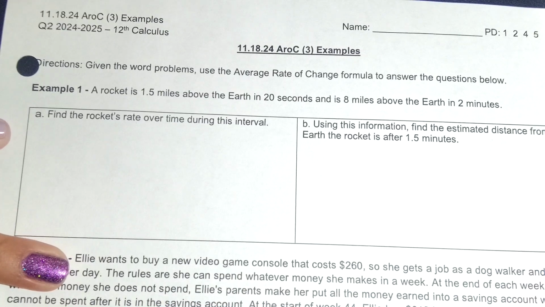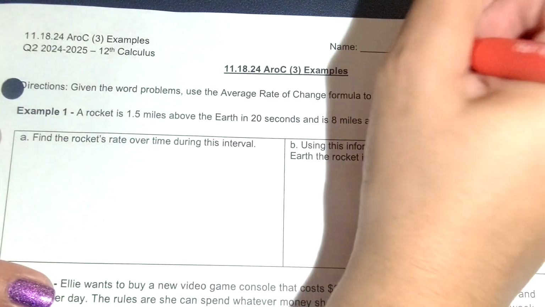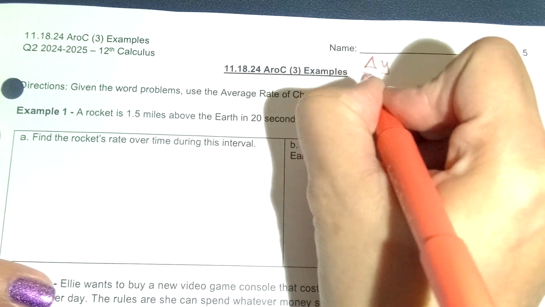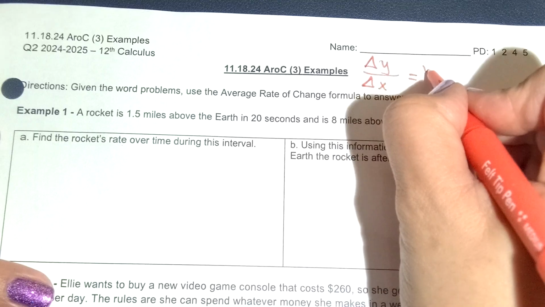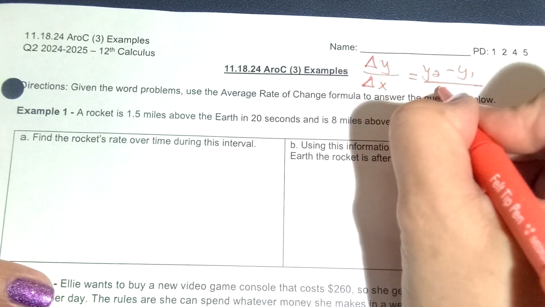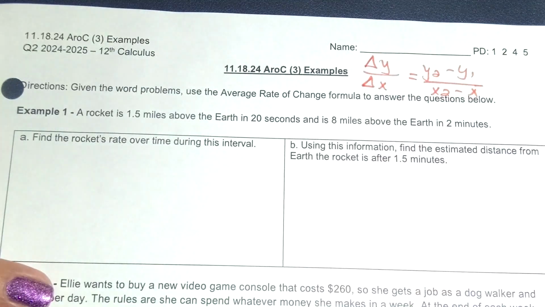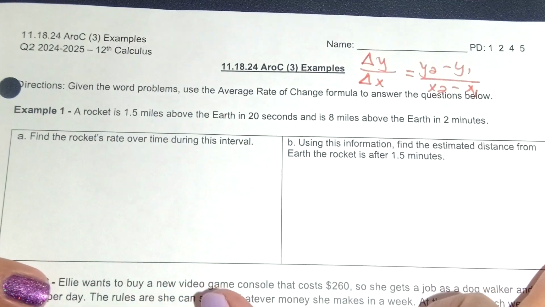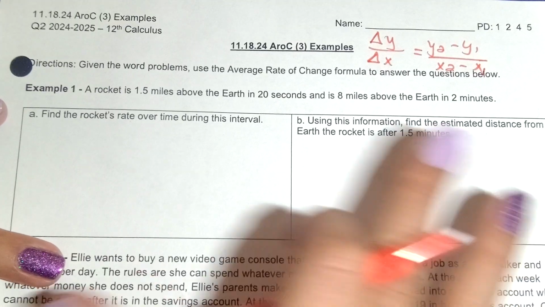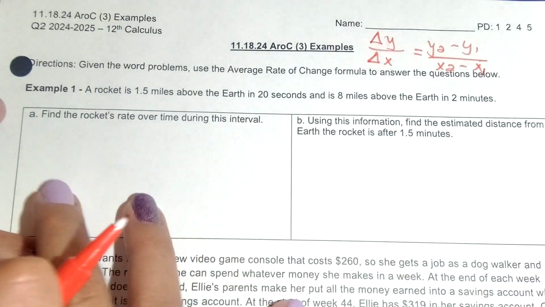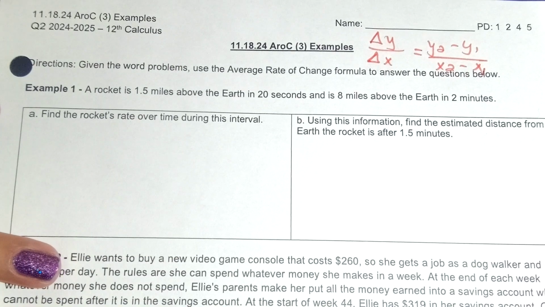Okay. So as I said again, we're still going to be using the change of y over the change of x, which is just the slope formula, y2 minus y1 over x2 minus x1. So again, nothing new. We're just extending it to more rigorous word problems.